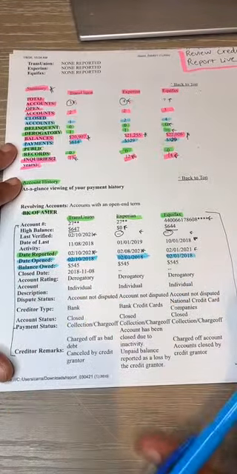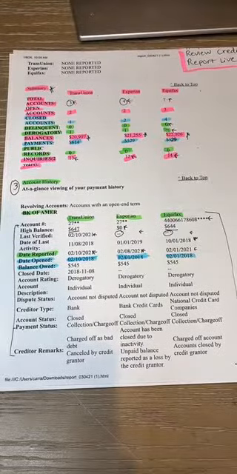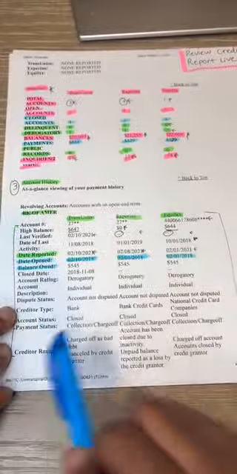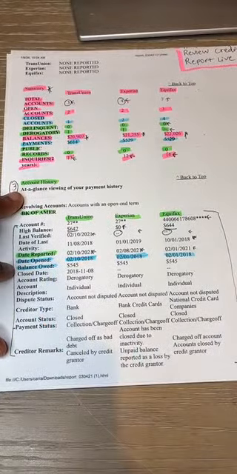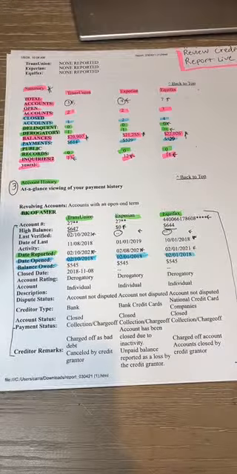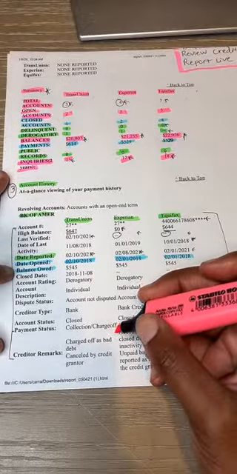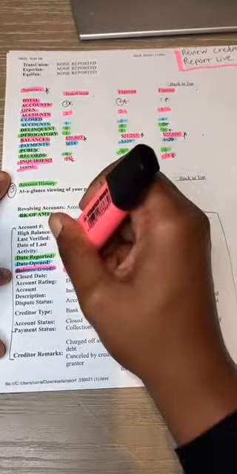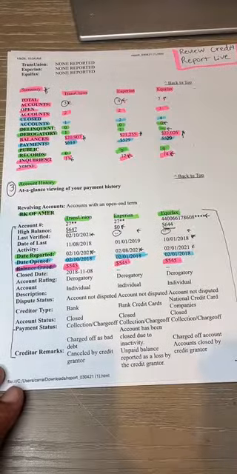Now the balance owed. We are reviewing a live credit report. We're going through each section of the credit report, every line item that's listed on the credit report. And this is another very important part on the account summary, so to speak, the balance owed. How much do you owe on this account? How much do you owe on the accounts that are listed on your report?